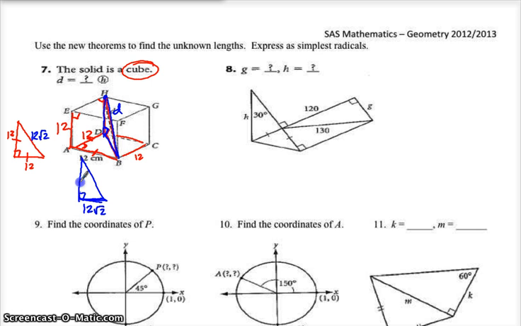Okay, then I go up the height, which is 12, right? And so how am I going to find letter D? Well, we don't know anything about these angles here and here, therefore it's not a special case triangle. So if it's not a special case triangle, how are you going to find the length of D? You should be using the Pythagorean theorem. Oftentimes these questions are going to encompass the Pythagorean theorem along with a special case triangle.